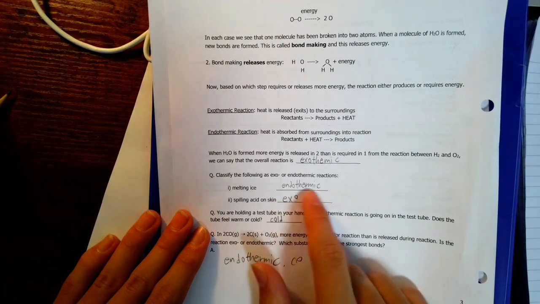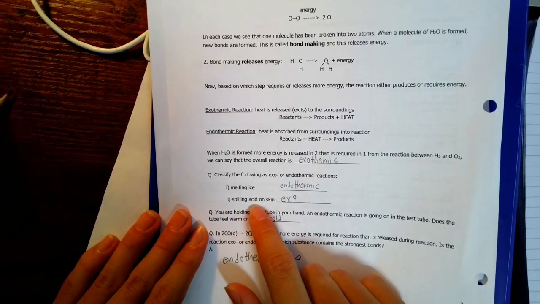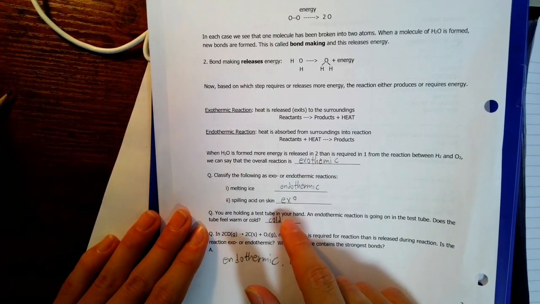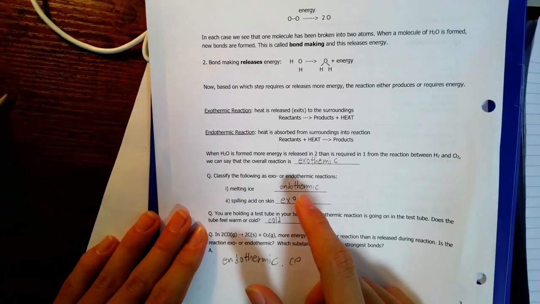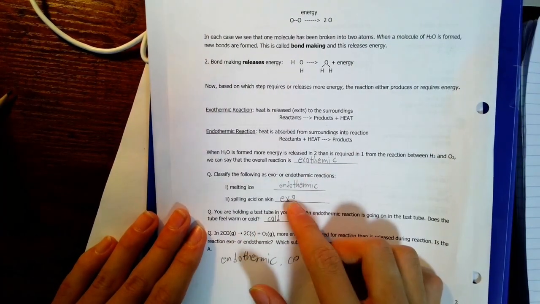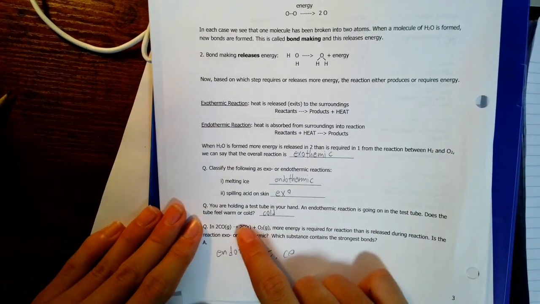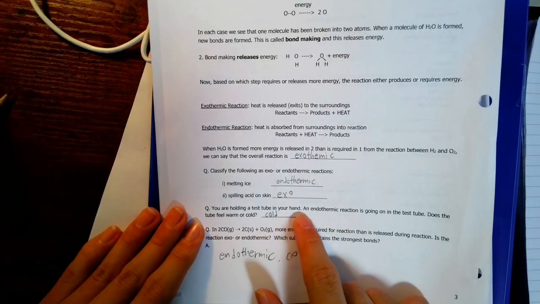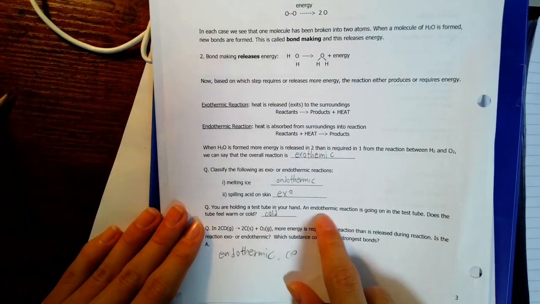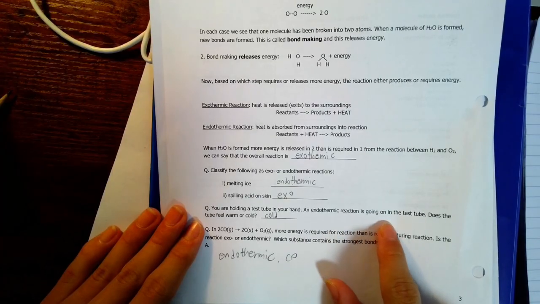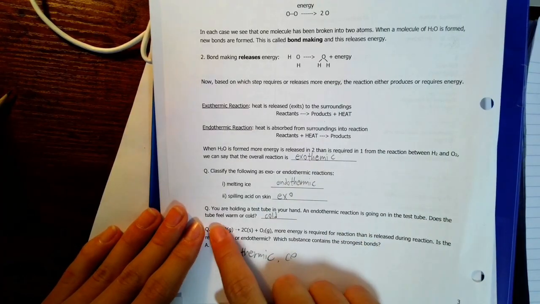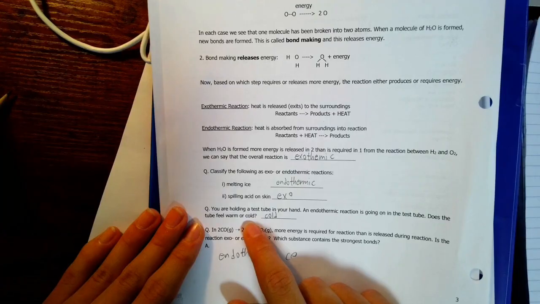Spilling acid on skin: when you spill something, you're going to feel the heat that's being released on your hand. So this is exothermic. When holding a test tube in your hand while an endothermic reaction is going on in the tube, does the tube feel warm or cold?